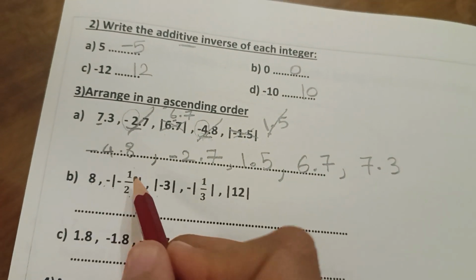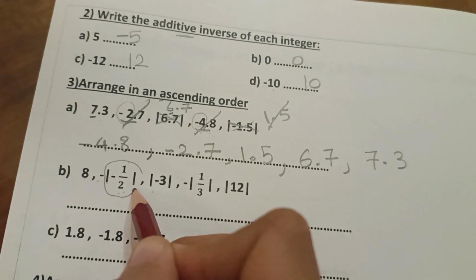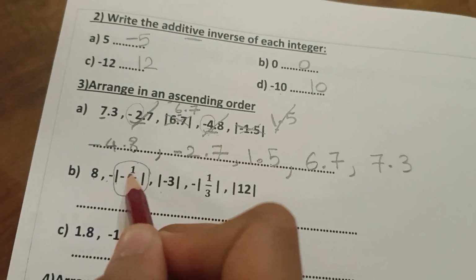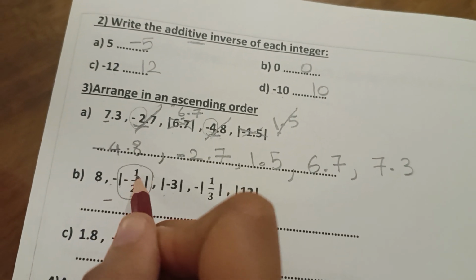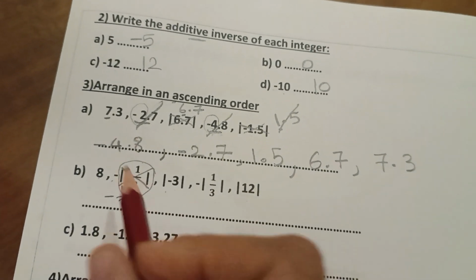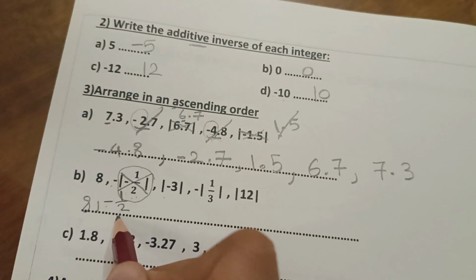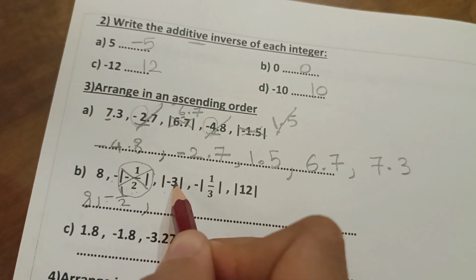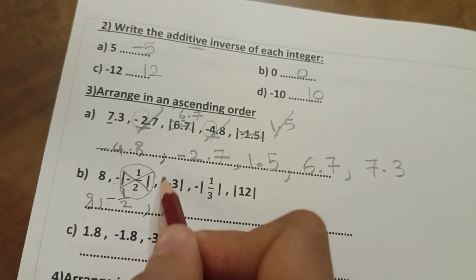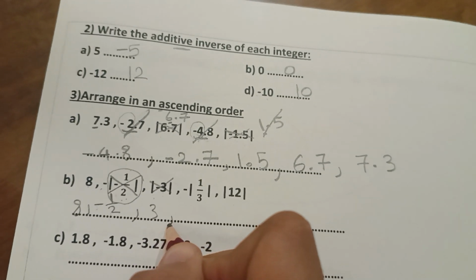So, negative absolute value of negative 1/2. I have a negative outside the absolute value, so I'll keep the negative, and this negative 1/2 will come out as 1/2. So it will be negative 1/2. So here I have 8, negative 1/2, and negative 3 outside the absolute value. It will be positive 3.